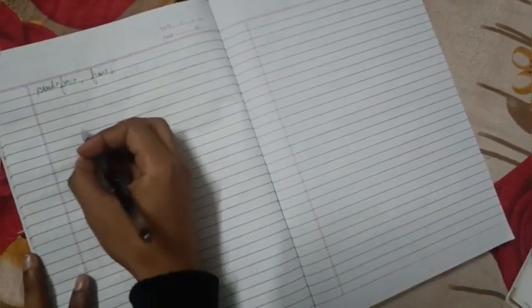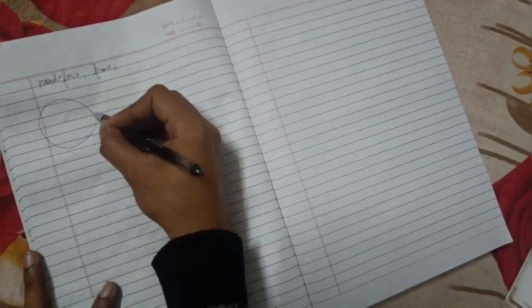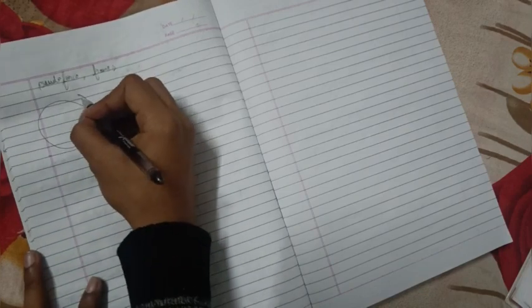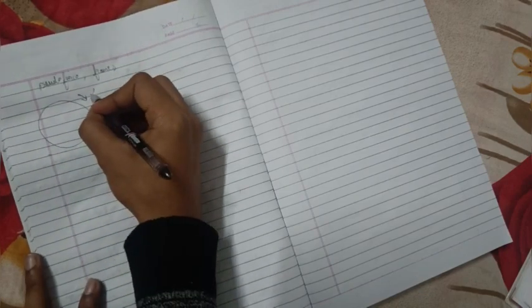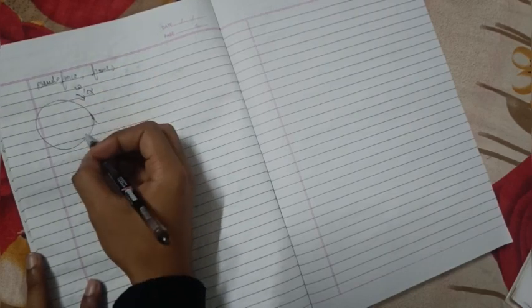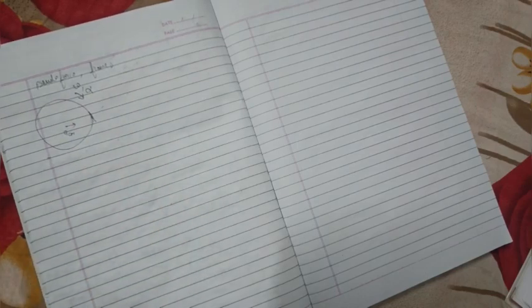So just for clarity, I'm giving a scenario. Let's say there is a body that is rotating and having some alpha angular acceleration and some omega angular velocity, and the center has some ACM acceleration.